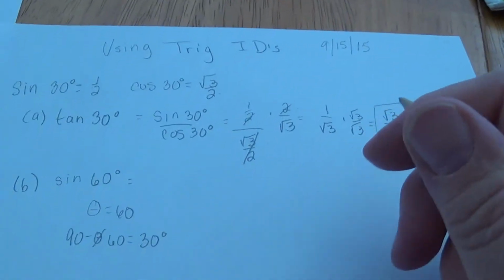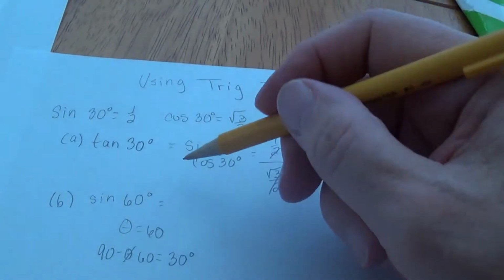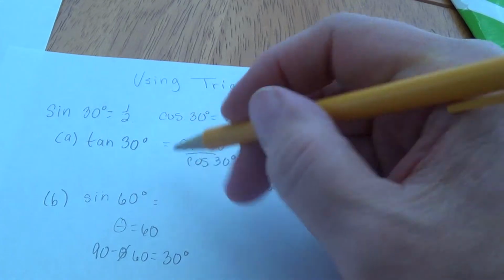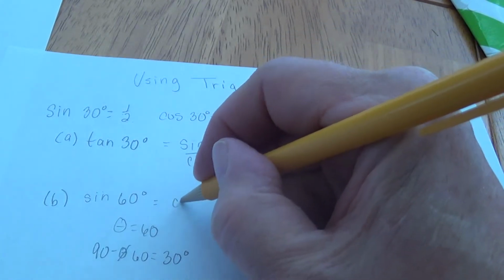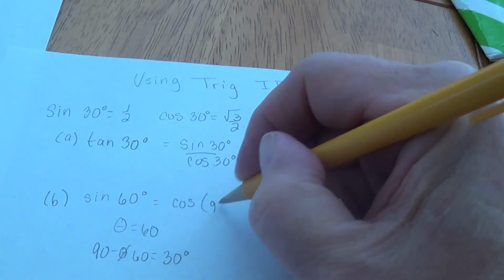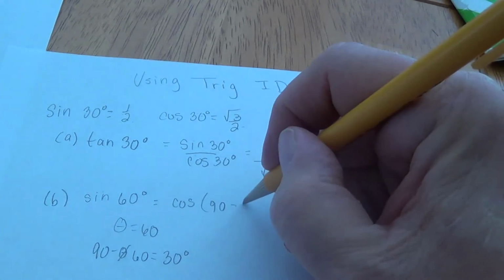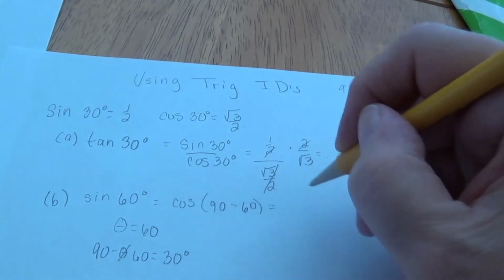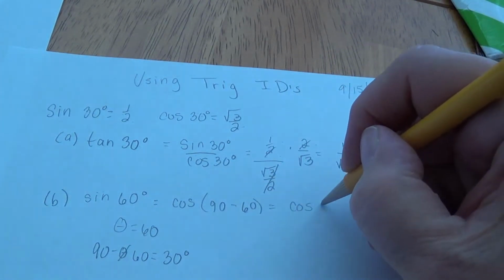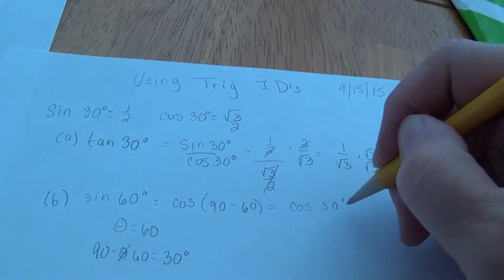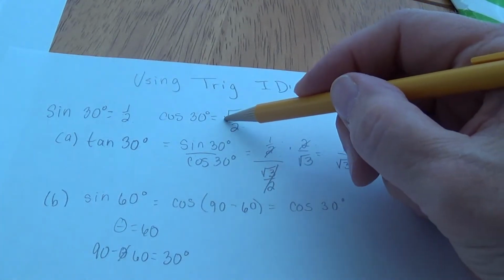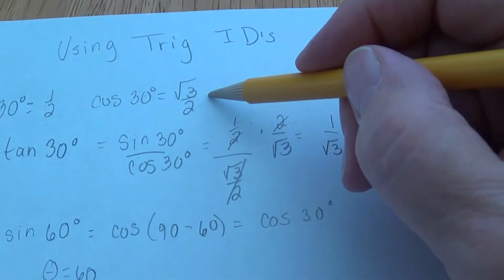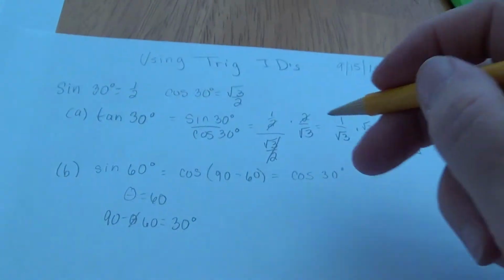So I can go back up here and see that the sine of 60 is the same as the cosine of 90 minus 60, which is cosine 30. And looking up here, I gave you that. Cosine 30 was square root of 3 over 2.